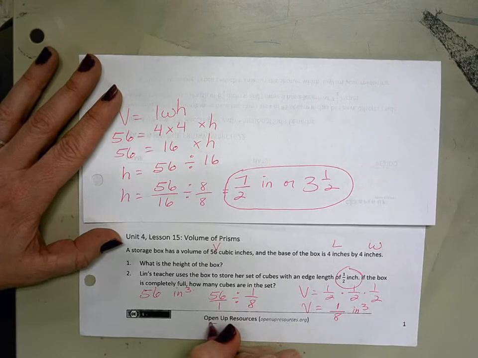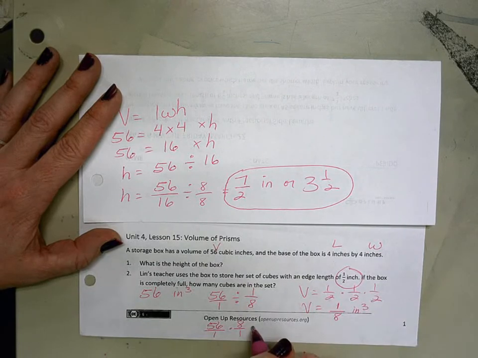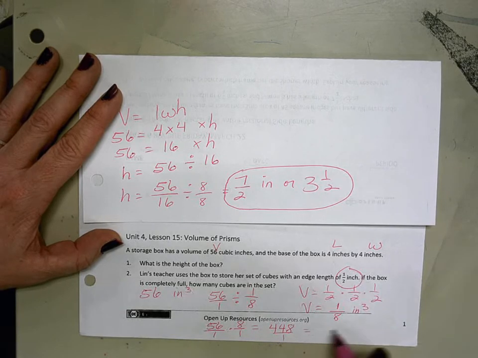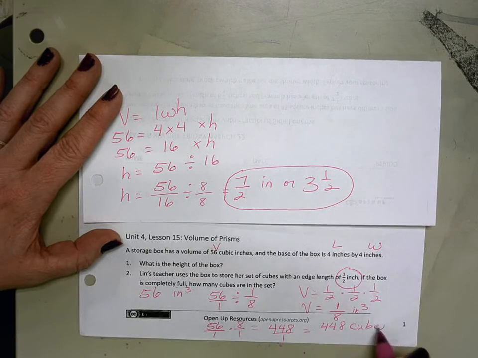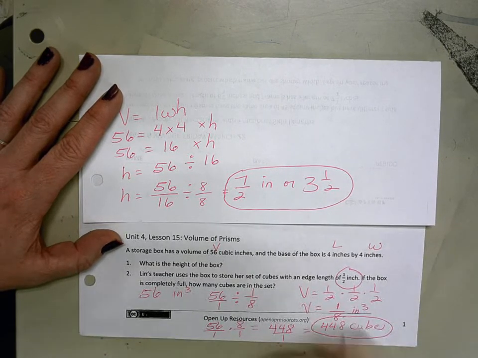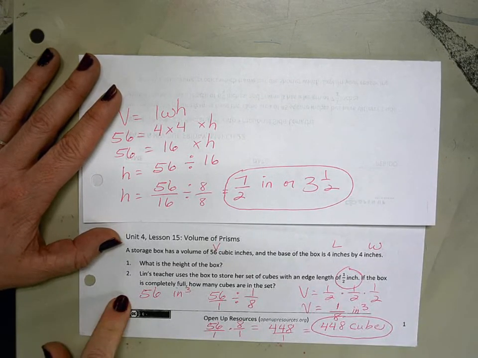For this problem, I'm just going to multiply by my reciprocal. 56 times 8 over 1. And when I multiply those together, I get 448 over 1, which means I would have 448 of those little cubes to fit inside my storage box.